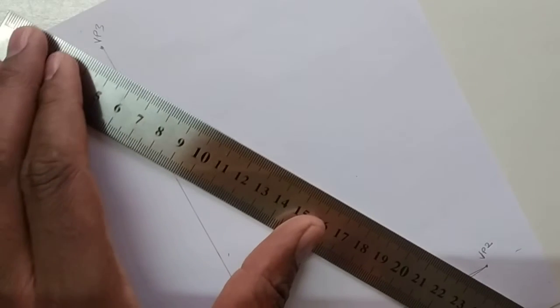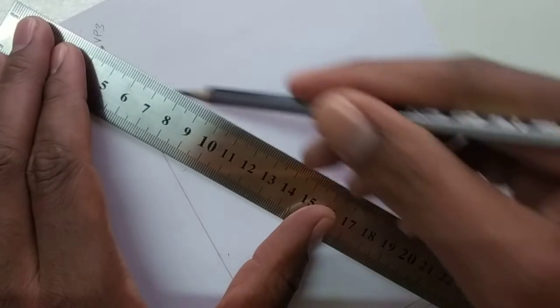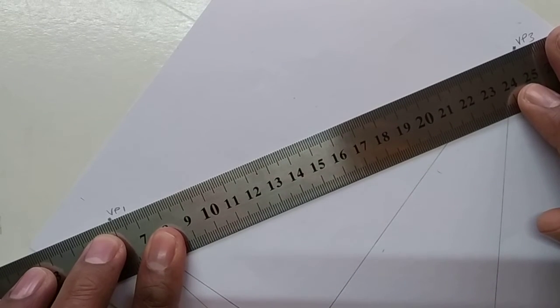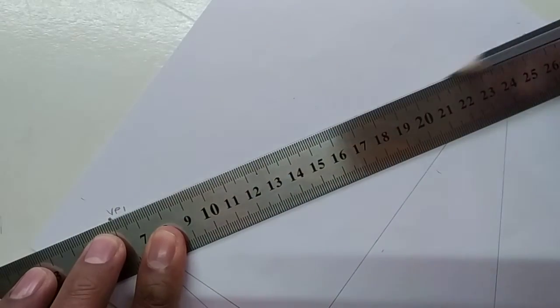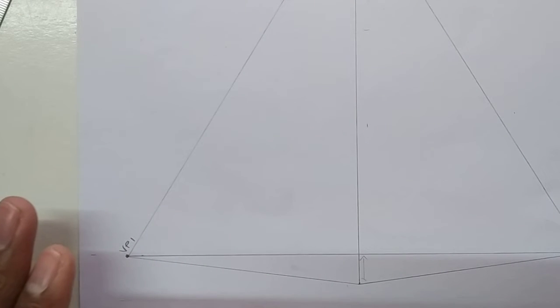I have this line fixed somewhere here. I'll do the same thing on this side. So this vanishing point will be connected with the vanishing point number 1. I'll draw that line again. So this is what I'll have in the end after connecting the vanishing points.